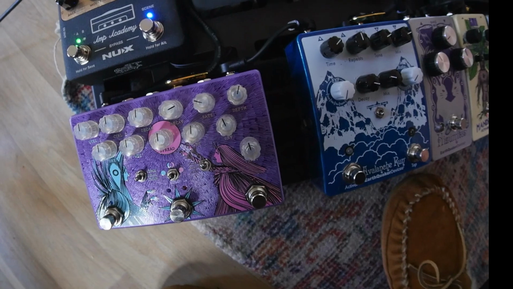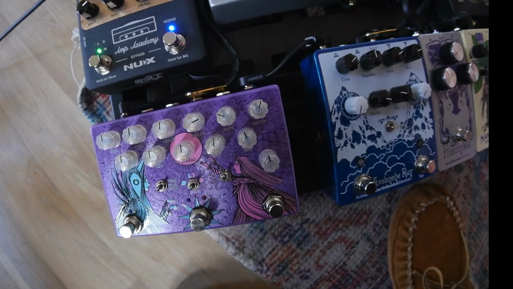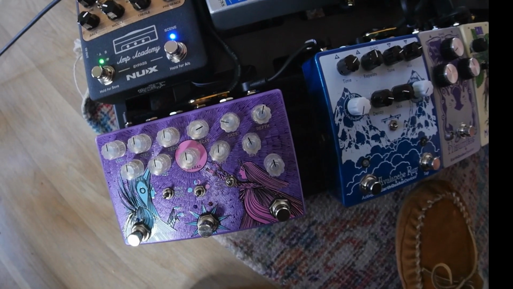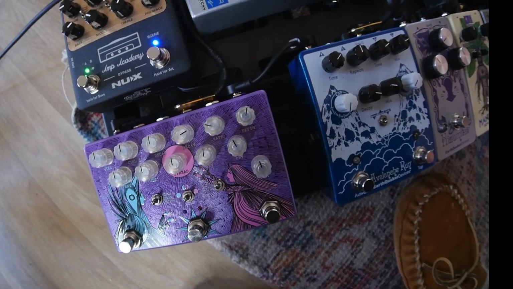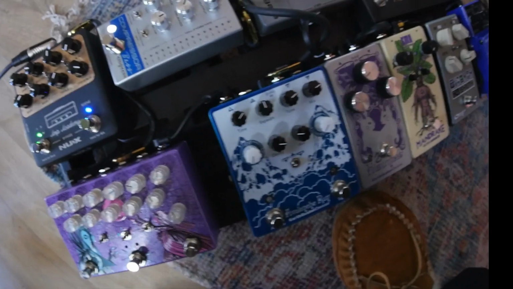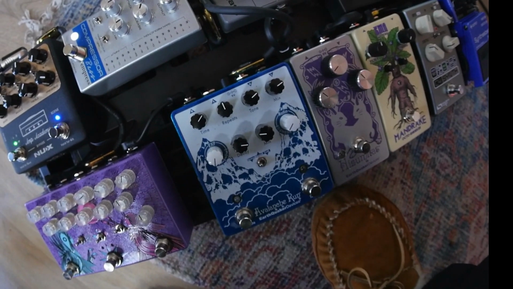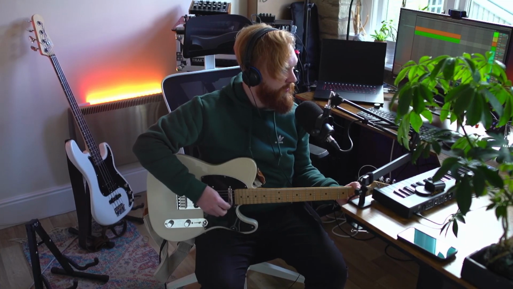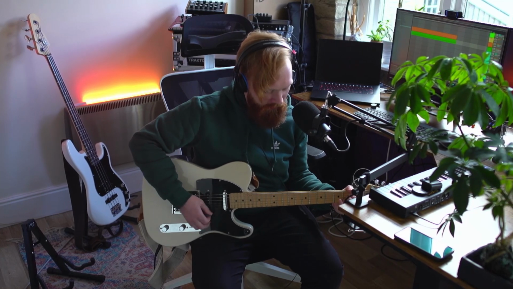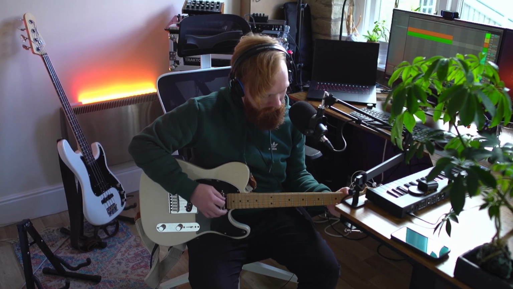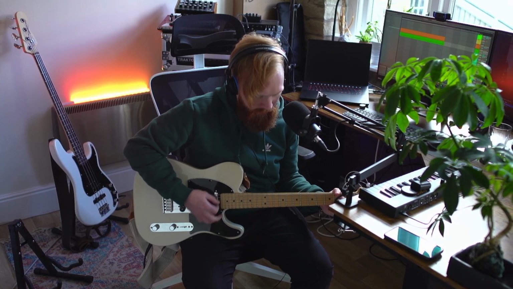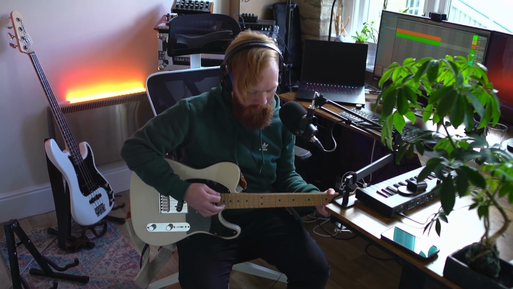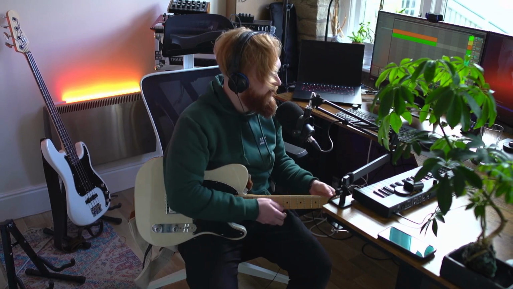I also got this new pedal, which I'll be using a lot of, which is the Old Blood Endeavors Dark Light. This pedal, I've only played it a little bit, but it's bloody amazing. And I might go back to using the Avalanche Run as well. So I think for this, I'm just going to use some kind of open chords. Yeah, let's try that.